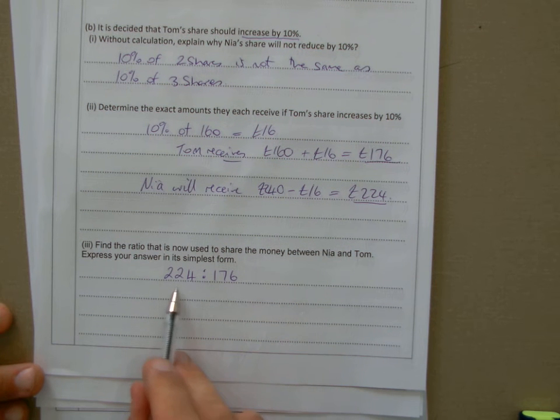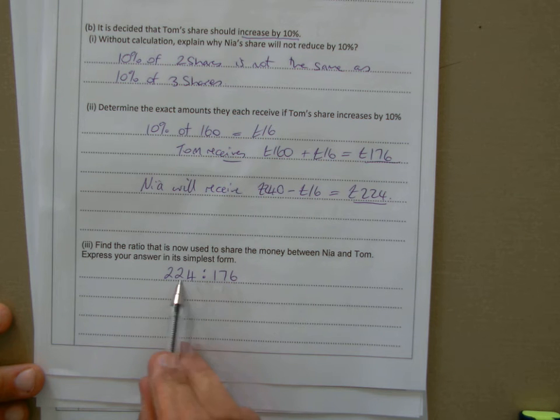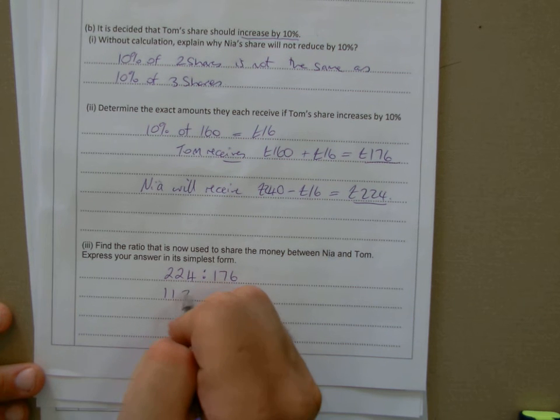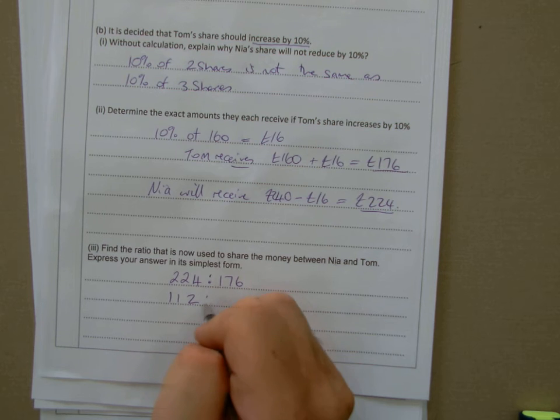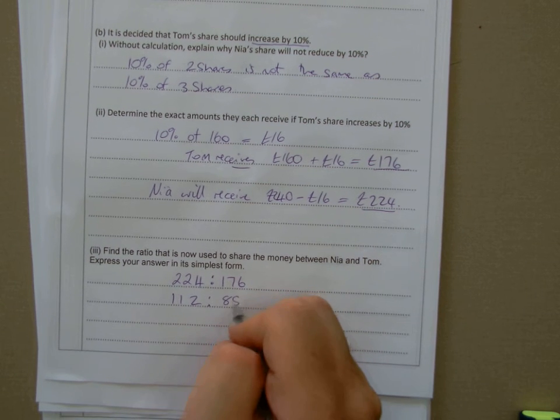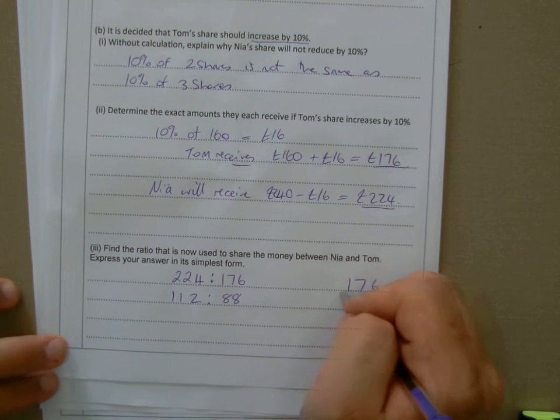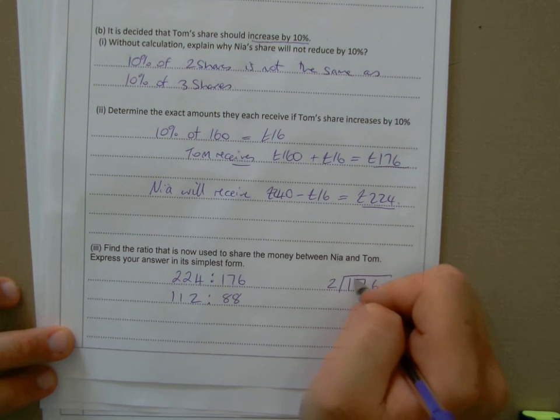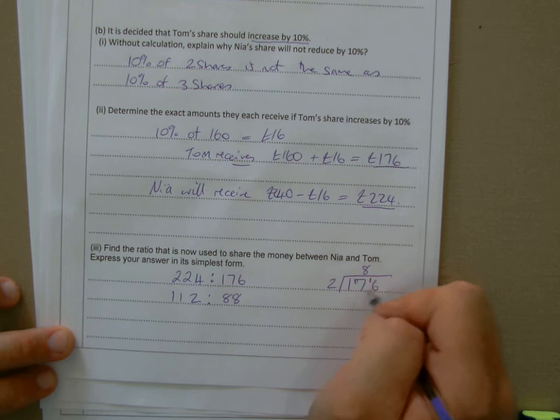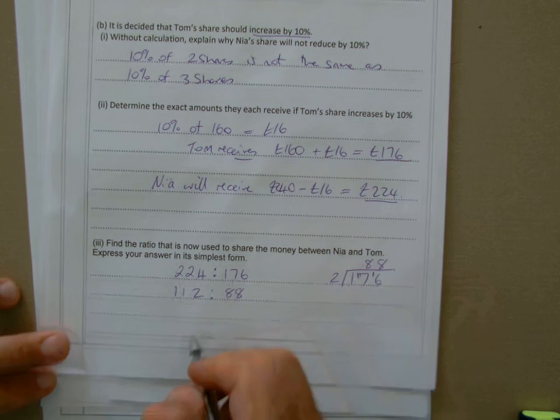Of course, to do that, we could see what number goes into both sides here. They're both even, aren't they? So we could divide both sides by 2. So if I halve 224, I get 112. And if I halve 176, I actually get 88, I believe. Let me just check that here. 2 into 1 doesn't go. 2 into 17 goes 8 times, remainder 1. 2 into 16 goes 8 times, so that's right.